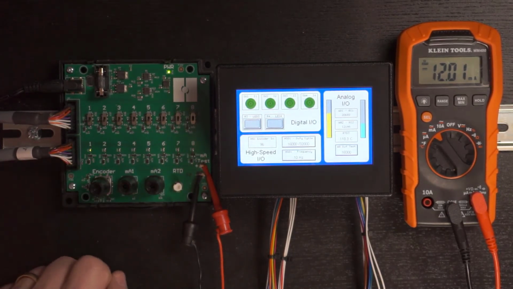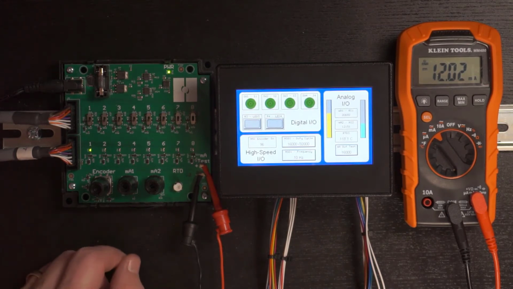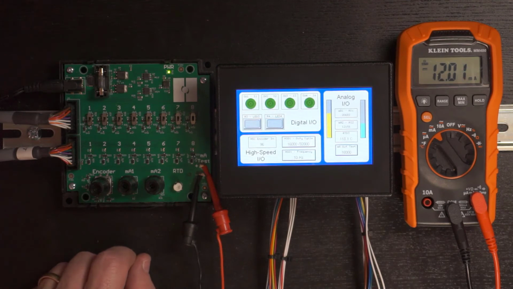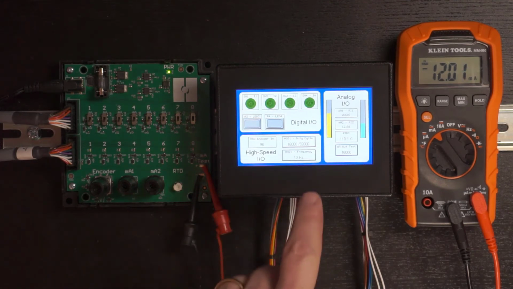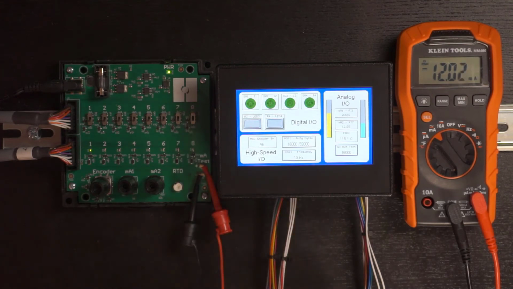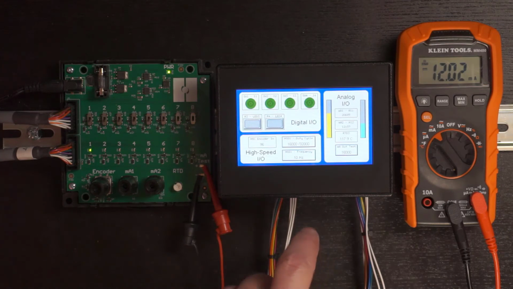Now on the first output LED, I've got that connected to a high-speed output, and you can see it's flashing at maybe 10 times a second type rate. All right, so here on the screen, I can set the duty cycle and the frequency for that high-speed output. Now I've got the duty cycle set at 50%.